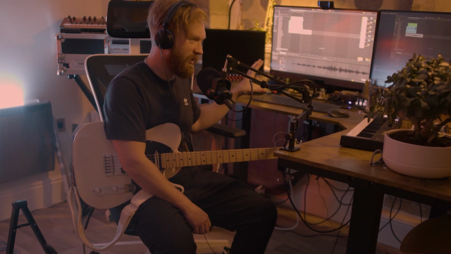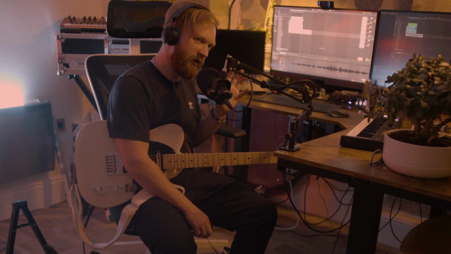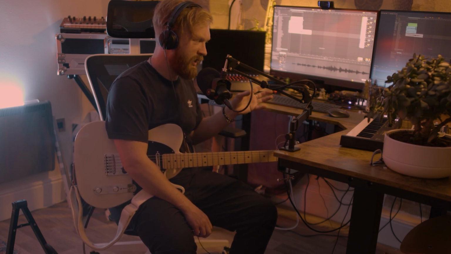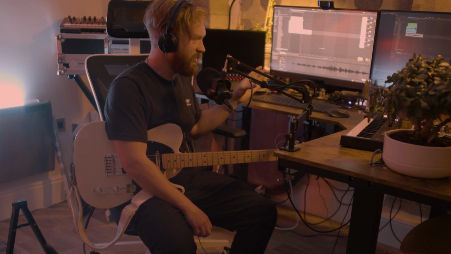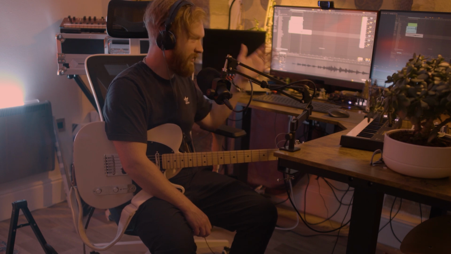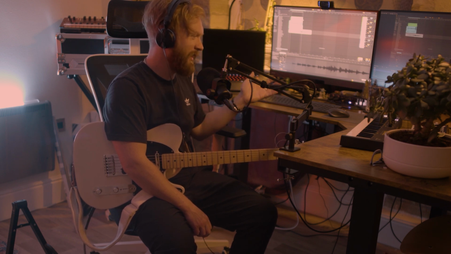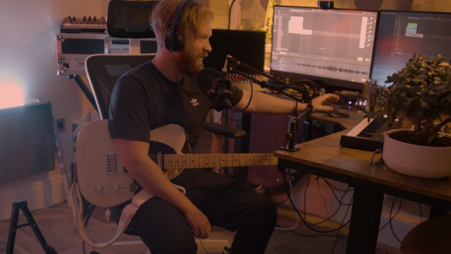I feel like the first section has got a slight darkness to it, almost minor, and then this next section can lift up a bit and sound a bit more twinkly and nice.